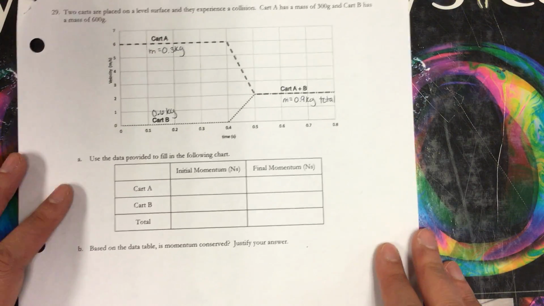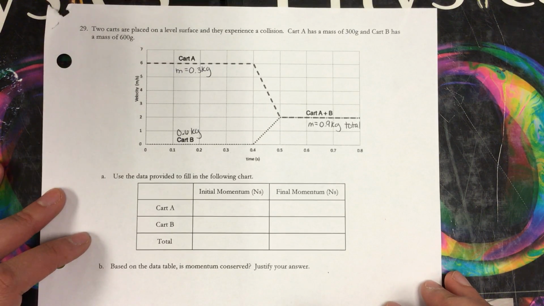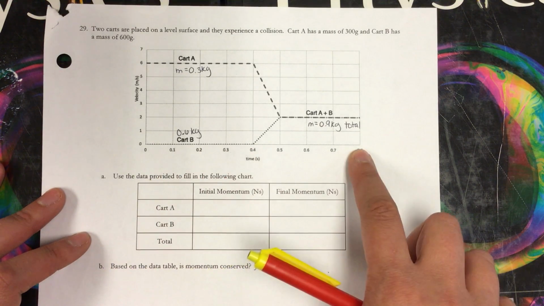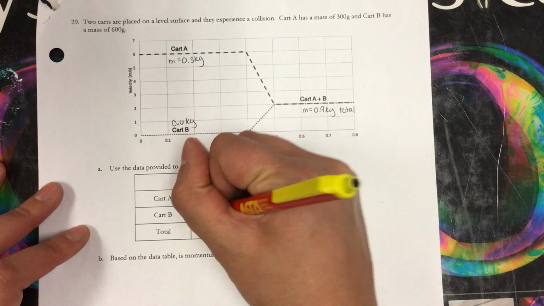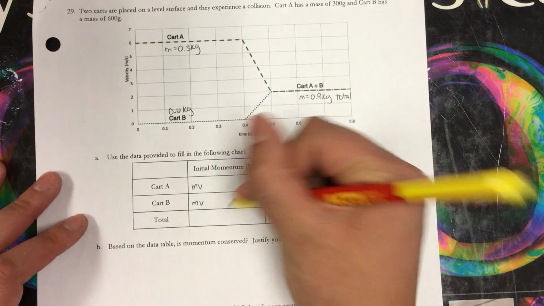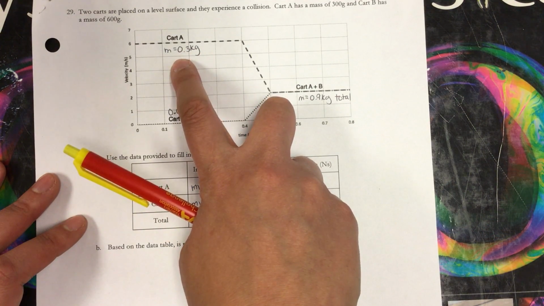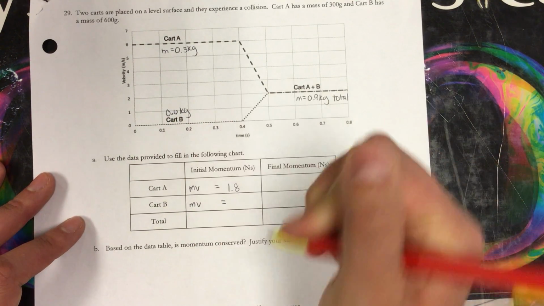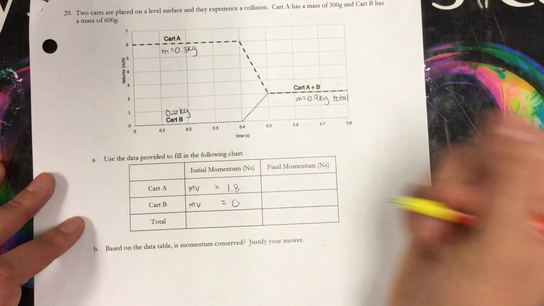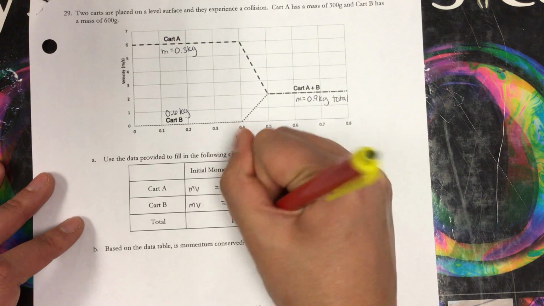So guys, you have made it to the last problem. Congratulations to you. And the last problem is an easy one if you can read this graph. Please change your masses from grams to kilograms. I did that and labeled it on my graph. Now we just need to get the mass times velocity of each object and total, where we would add them up. So mass times velocity of cart A to start is 0.3 times 6. So that is 1.8. Cart B to start is 0 because it's at rest, making a total momentum of 1.8 Newton seconds.